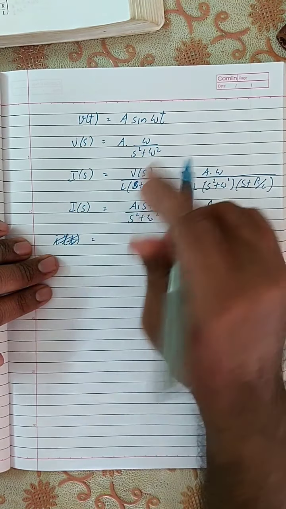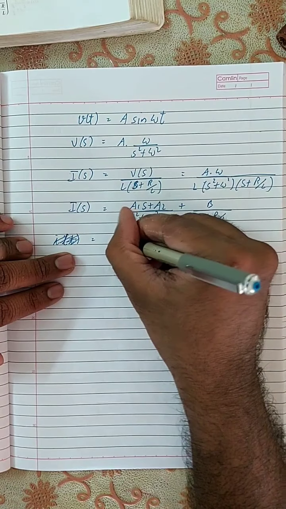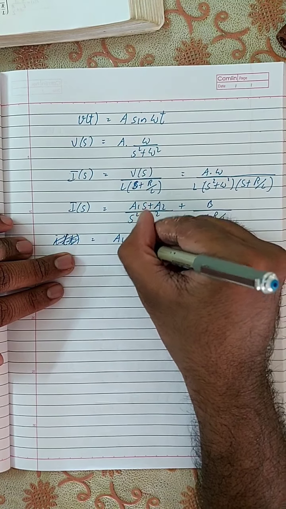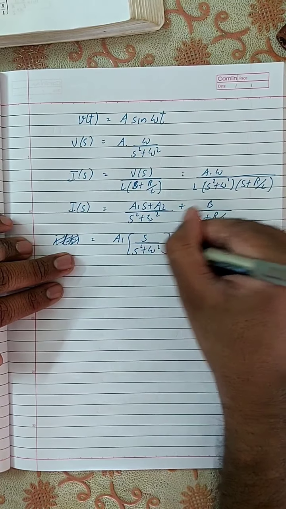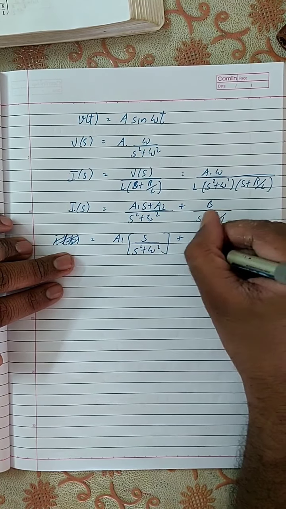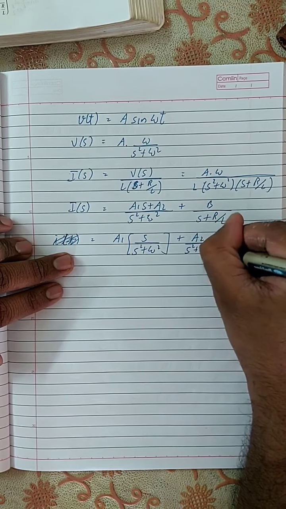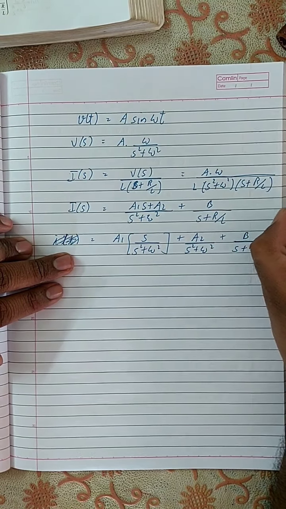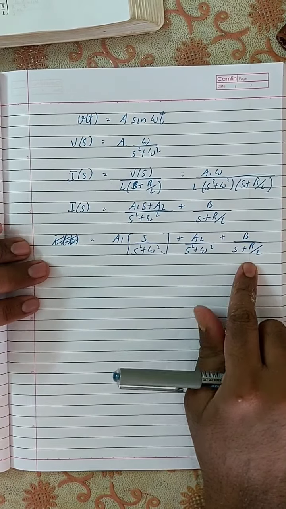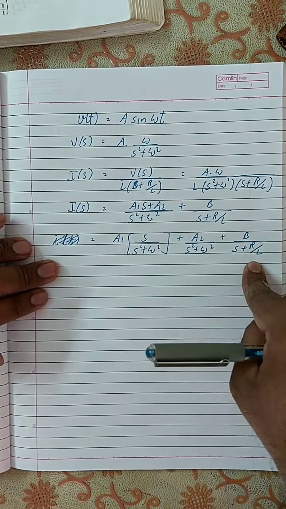Before finding the inverse, let me rewrite this as A1 into S by S square plus omega square, plus A2 by S square plus omega square, plus B by S plus R by L. Okay, these are the three terms over here.